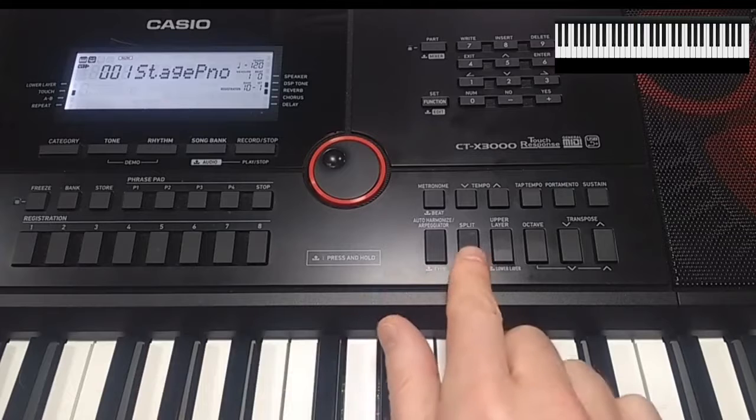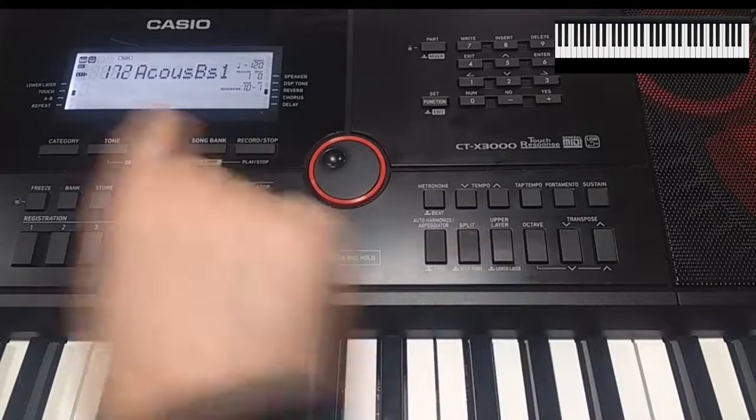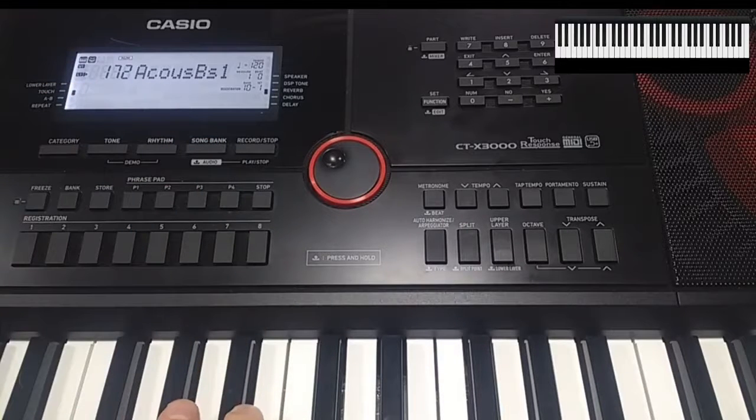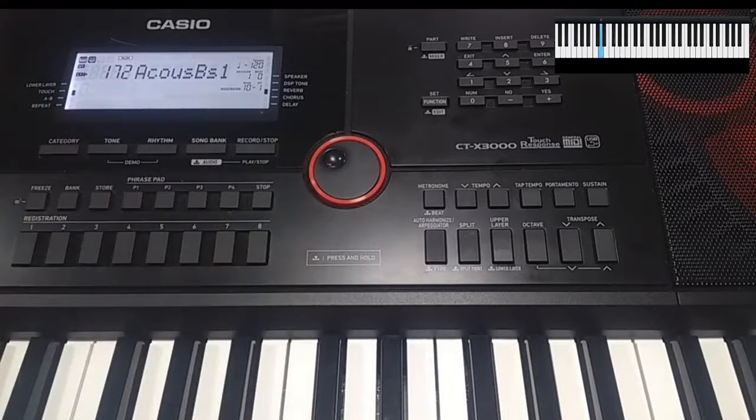So now if I press the split button, it's going to create a split. And on the screen it now says L1, which signifies lower 1. So now if I play the piano middle C, I keep going down here, it changes voice to an acoustic bass sound. So I've got bass in my left hand and piano in my right hand.